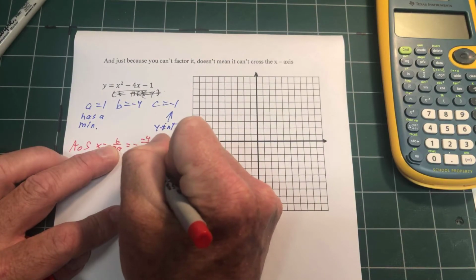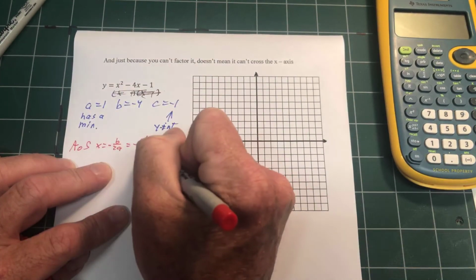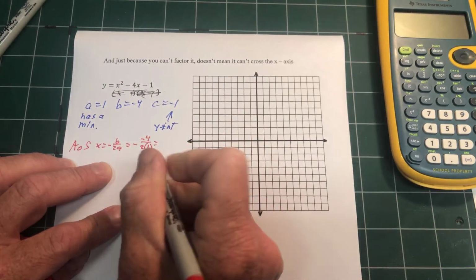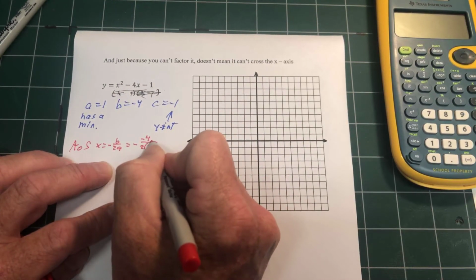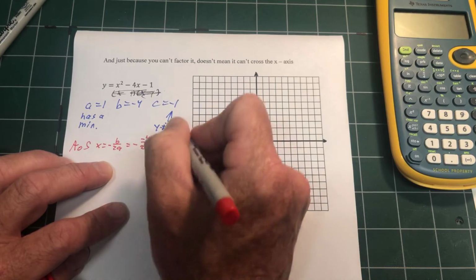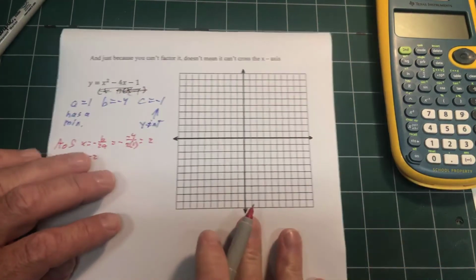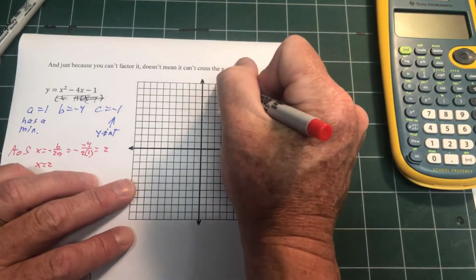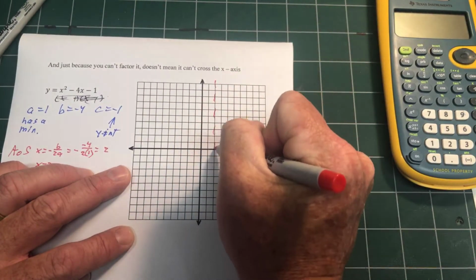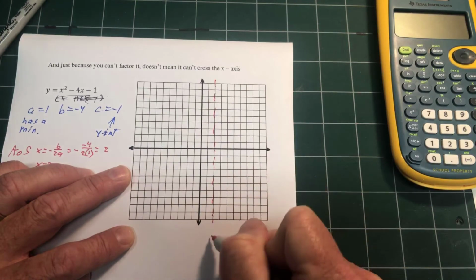So -(-4) is positive 4, divided by 2 is 2. My axis of symmetry is at x equals 2. All right, 1, 2, right here. X equals 2. That is my axis of symmetry.